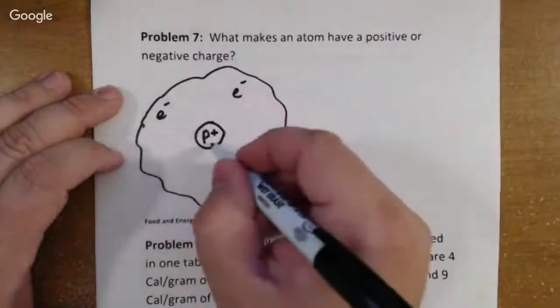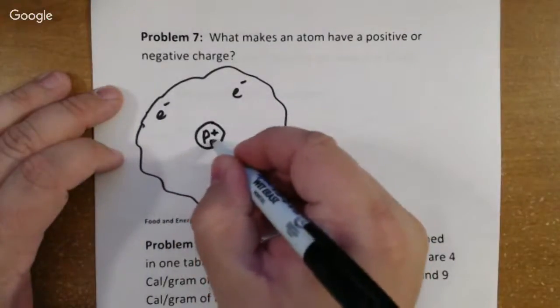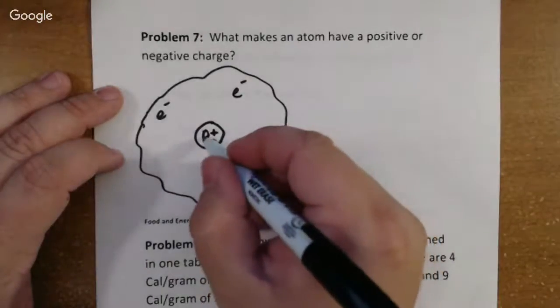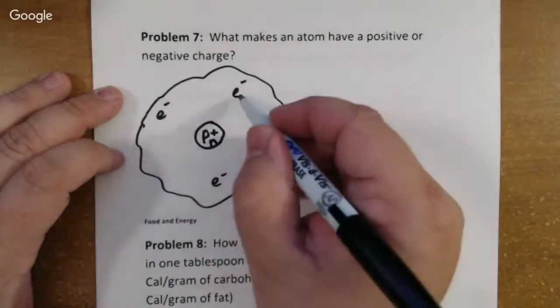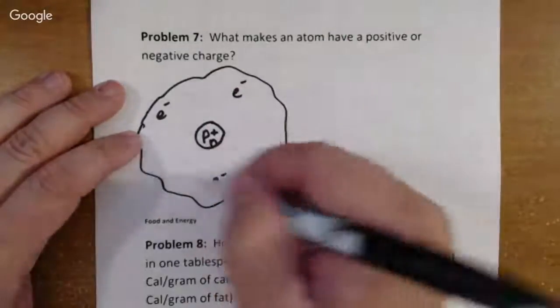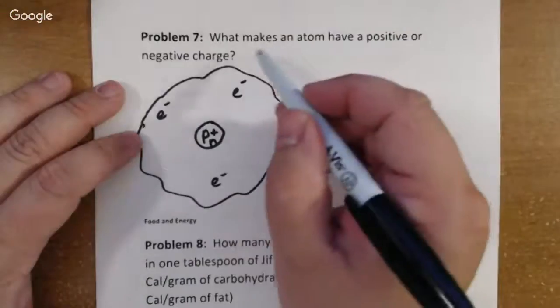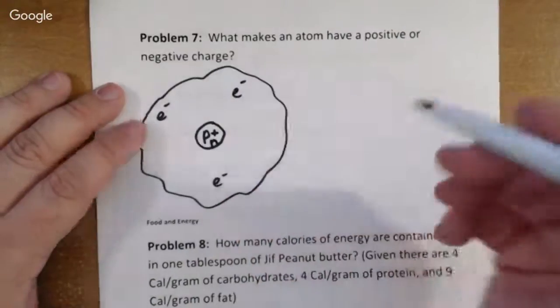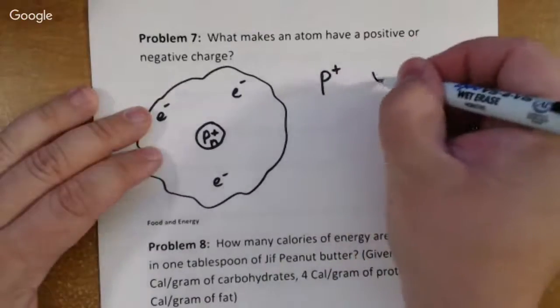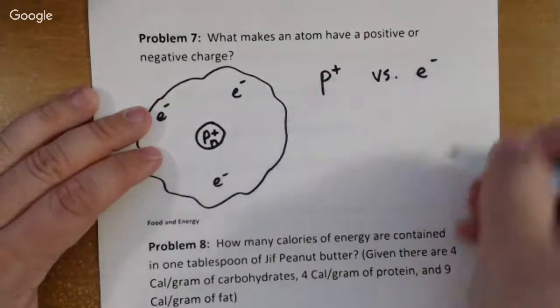Now, something we didn't mention is in the center, we also have neutrons. Neutrons have no charge, protons have a positive charge, and electrons have a negative charge. So when it comes to looking at a whole atom and what makes it positive or negative, we have to look at the relative number of protons versus electrons.